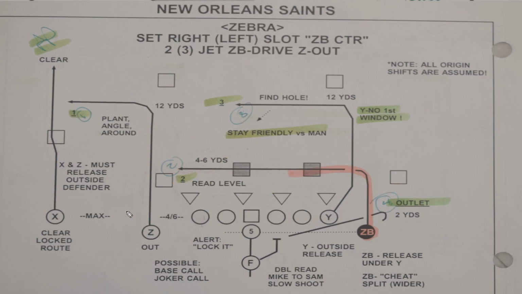Now the nuance and details with this out route is that this outside receiver has a clear must outside release. You must run outside that corner, so that corner's eyes are with that go. They can't cheat in and peek at this out route coming right at him. So you want this out route?